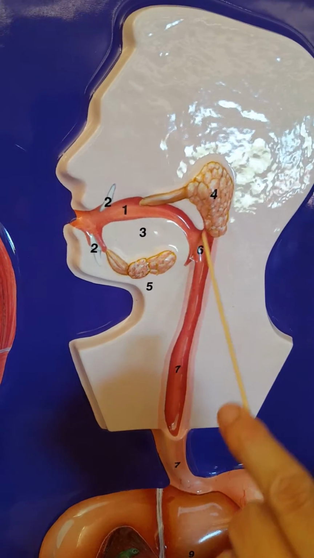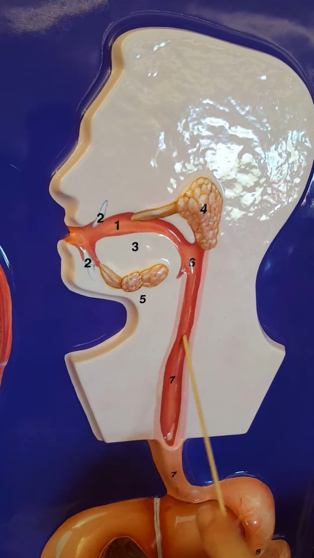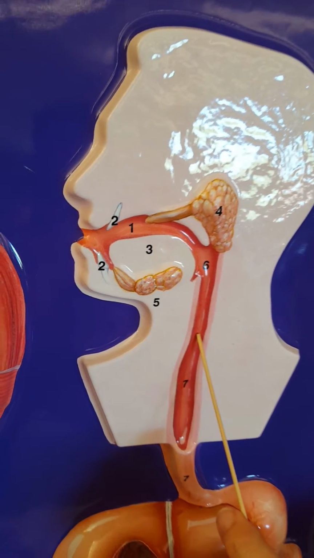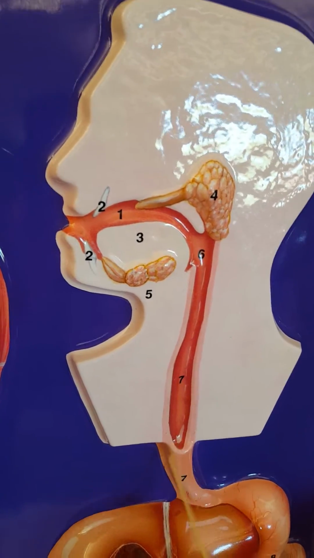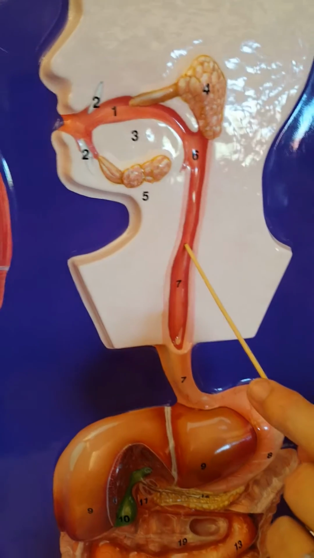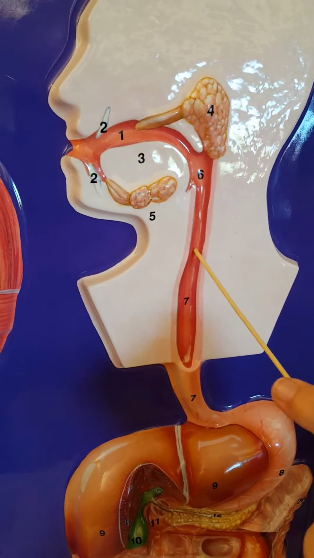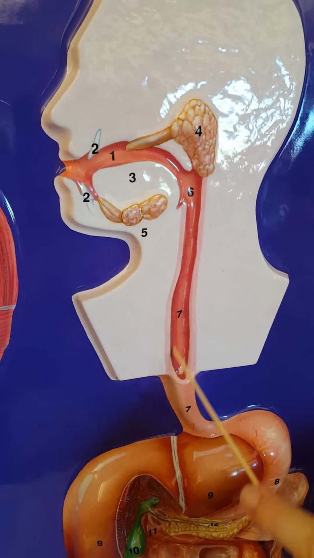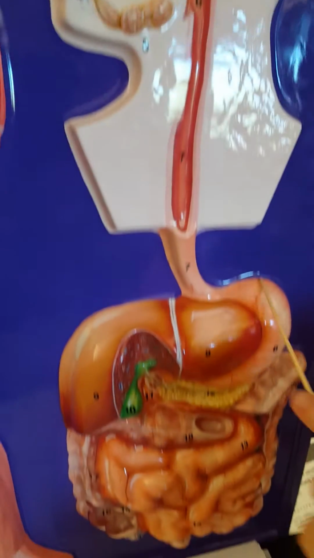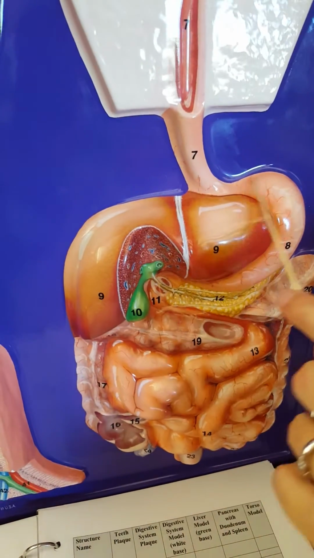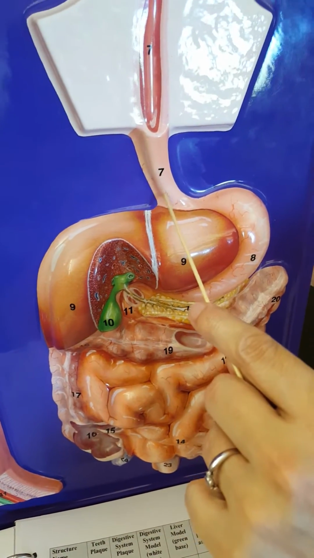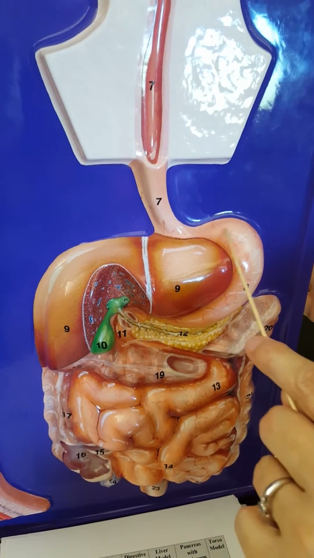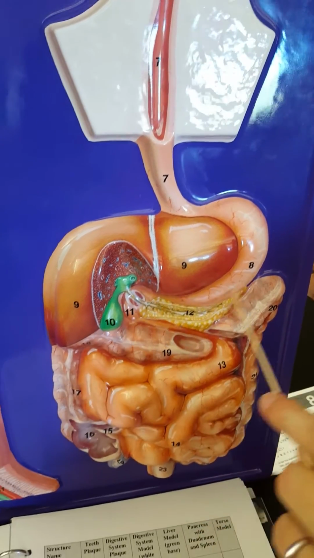This is the oropharynx, this section. And then the laryngopharynx would be here. And then it goes down into the esophagus. And the esophagus is the muscular tube that goes from there, the laryngopharynx, down into the stomach. And here's where the diaphragm is. So as soon as this tube goes through the diaphragm, it changes names, and now it's called the stomach.